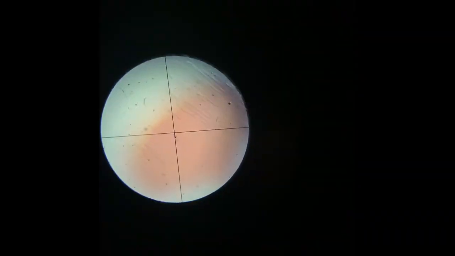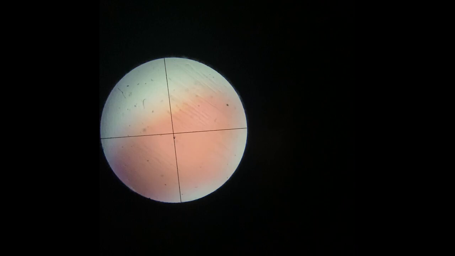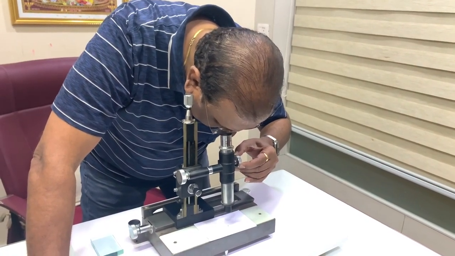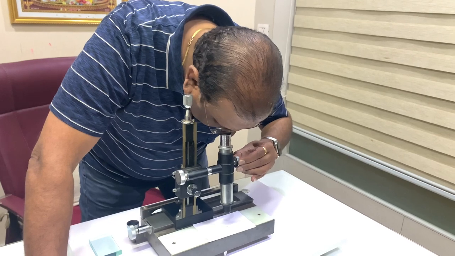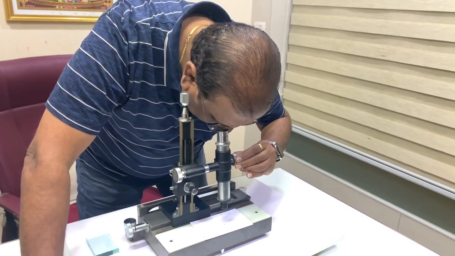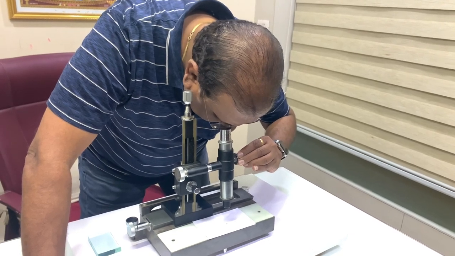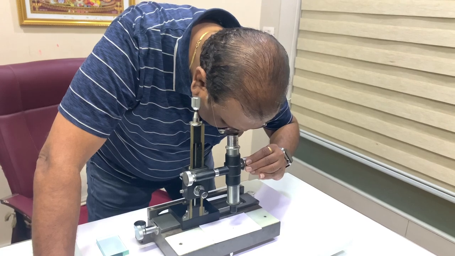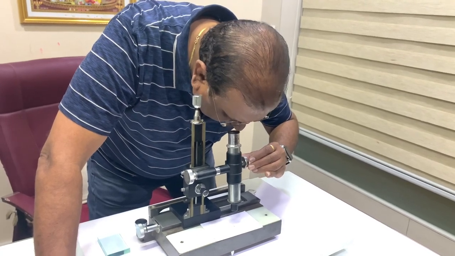Now observe that spot from the microscope. First it seems a faded one. Now seeing in the microscope, with the help of this knob, move the microscope up and down and observe the sharp image of that particular spot in the microscope. You have to observe it as sharp as you see in the video.